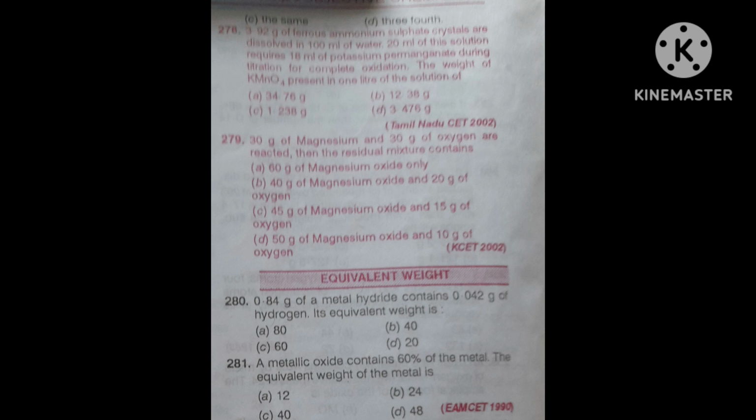3.92 gram of ferrous ammonium sulfate crystals are dissolved in 100 ml of water. Then what is its normality? First you calculate. Normality is equal to what? Mass divided by equivalent mass.